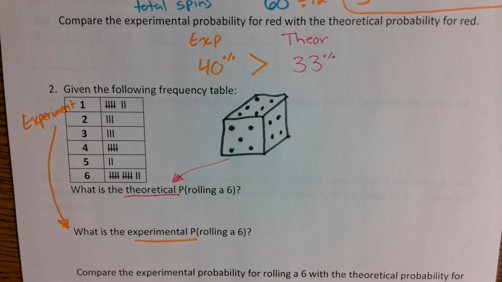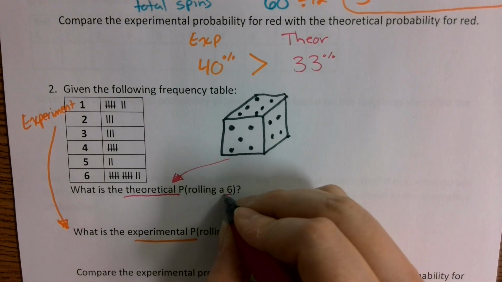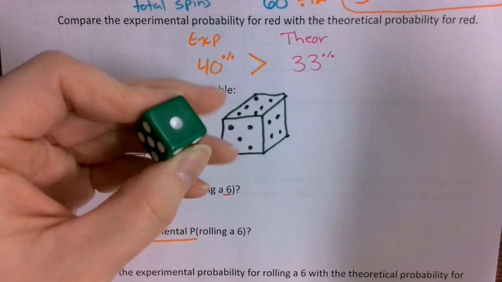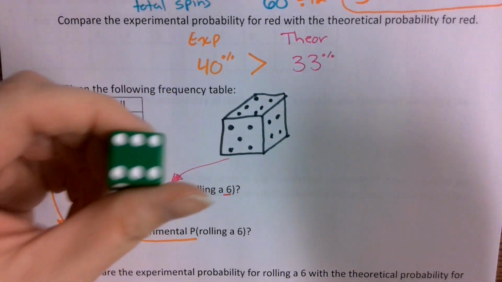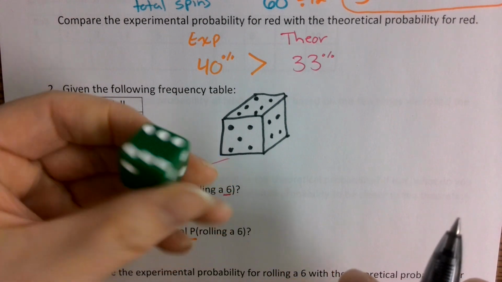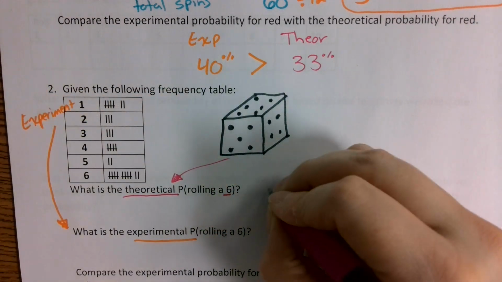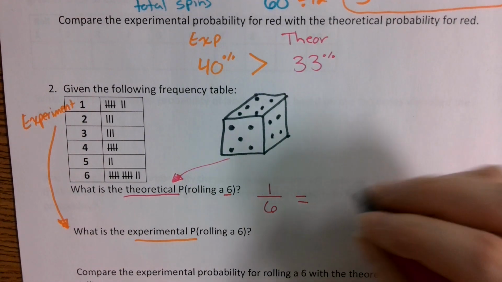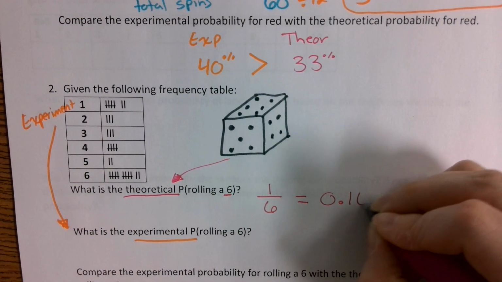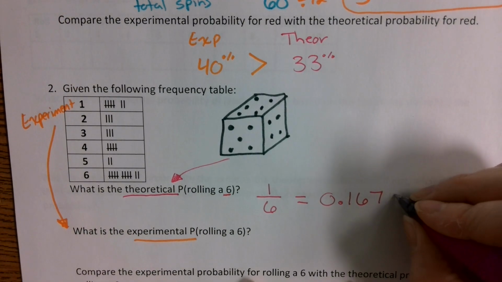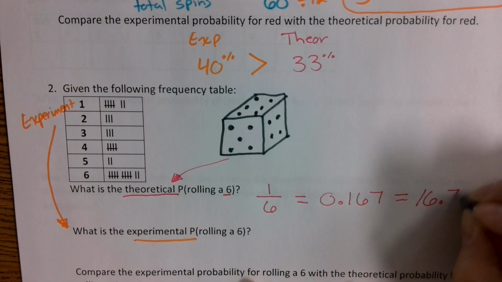So in theory, looking at just the die without me rolling it, how often should I land on a 6? How many 6s are on here, Angel? 1 out of 6, right? The 6 only occurs one time out of 6 sides on here. So it's just going to be 1 out of 6. 1 over 6, if you were to convert that into a decimal, it's 0.16, and it keeps going, so around 0.167, which is about 16.7%.